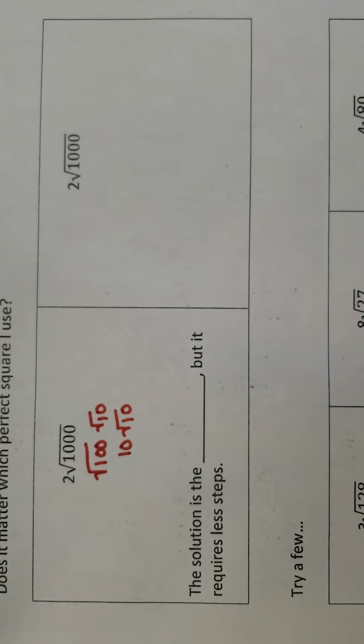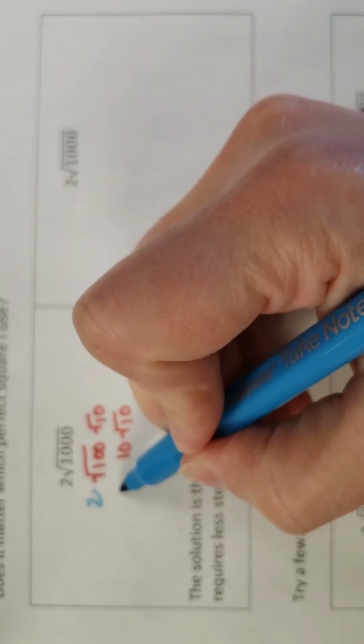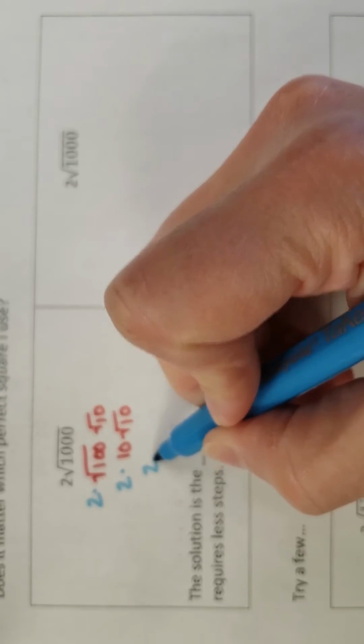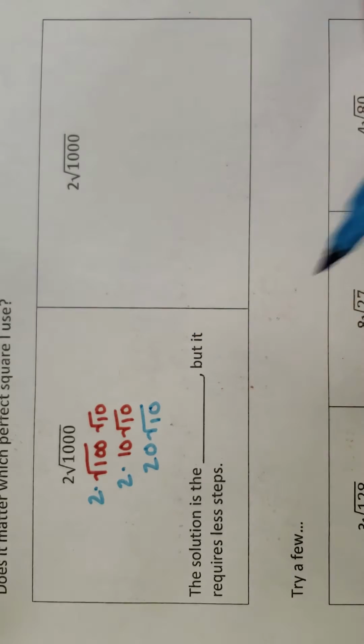And then we have 2 of these, because there's a 2 on the outside. 2 times 10 is 20 square roots of 10. That would be the easiest or quickest way to solve that.